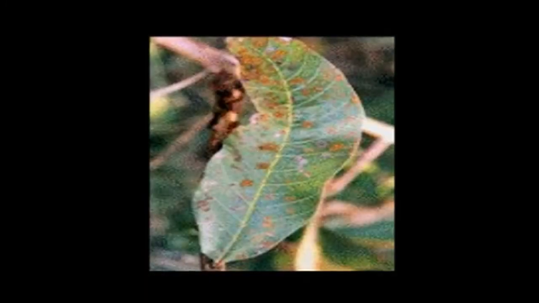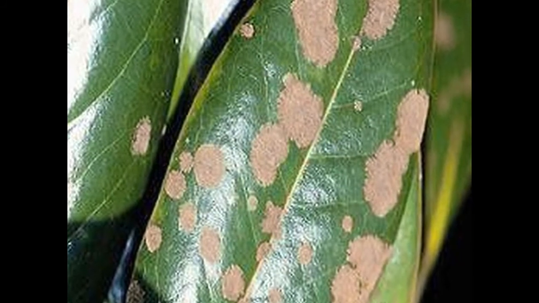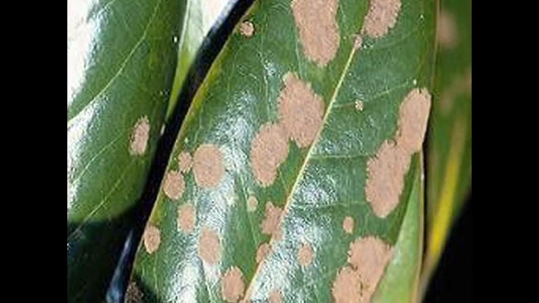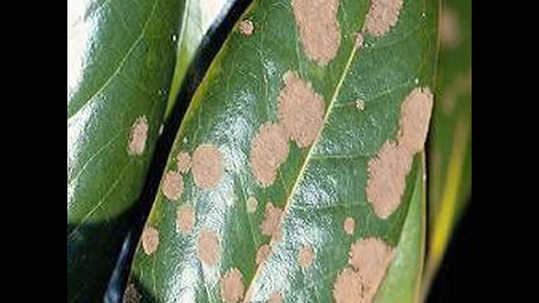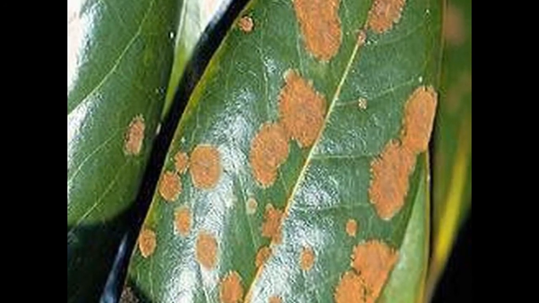Coming to the symptoms, the disease is readily recognized by the presence of rusty red fructification of the alga on the surface of the leaves, petiole, young twigs and fruits. Initially the spots are greenish grey in color and velvety in texture, which finally turn reddish brown. Now coming to the management of the disease.